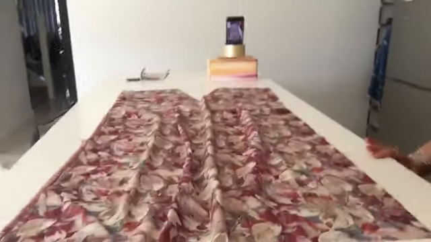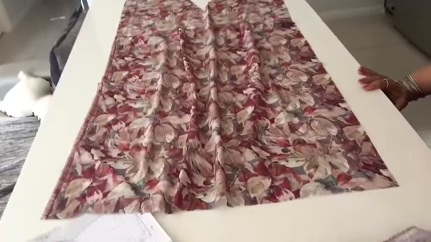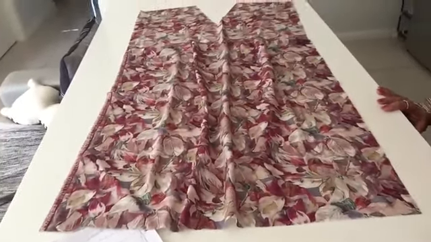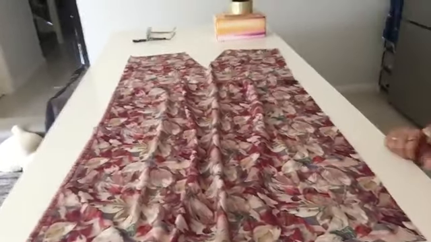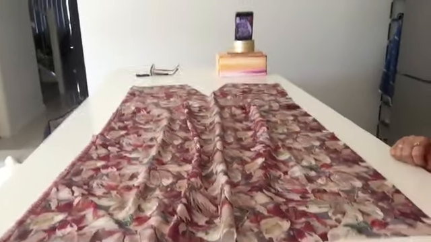You can see, when I stitch, I will show you the outcome of this dress.